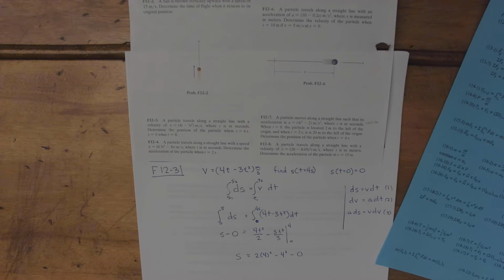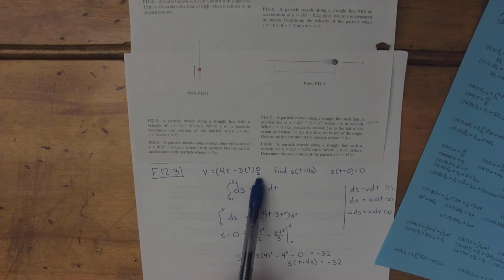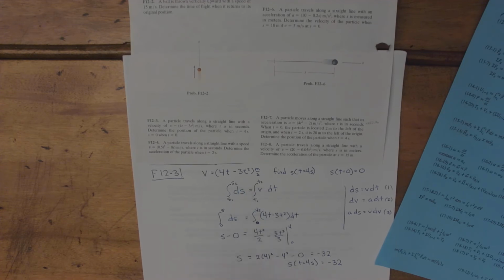Okay, and then when we plug in numbers here, we're going to get s equal to minus 32. So s, when t is equal to 4 seconds, is equal to negative 32. And the velocity would be in meters per second. I left out the unit for the time there when I plugged things in, but if this is the position, this should be in meters. Okay, and that is fundamental problem 3.